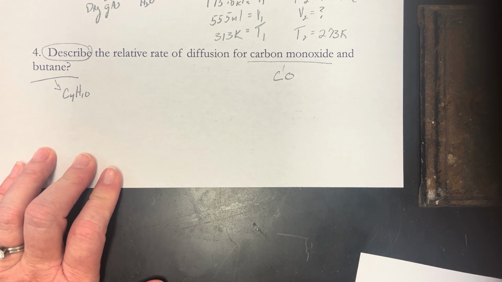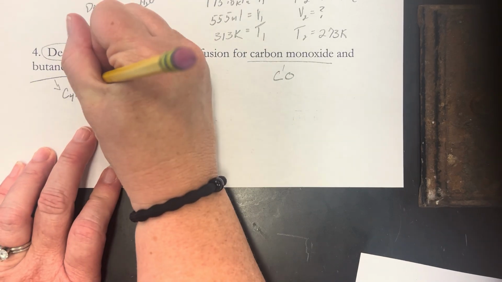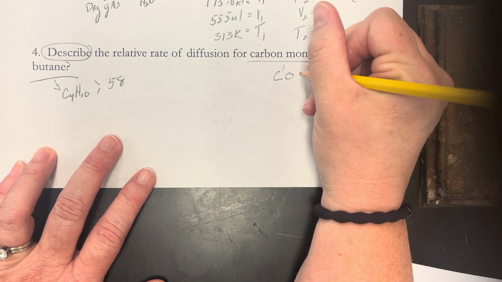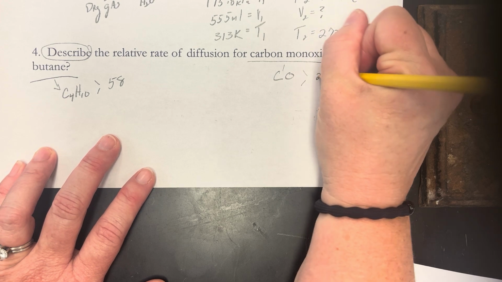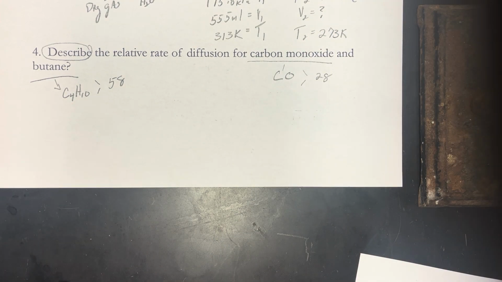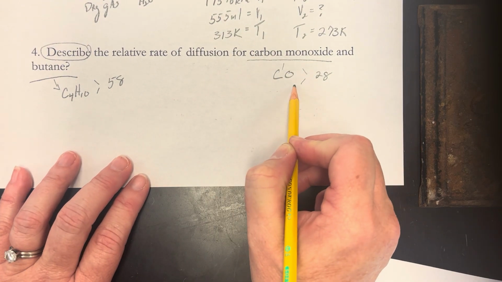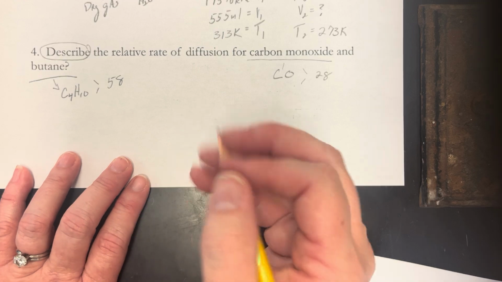When you find the masses of these, you will see that butane has a molecular mass of 58 and carbon monoxide has a molecular mass of 28. All right, so you know which one's going to be faster. Carbon monoxide is going to be faster. We just want to see how much faster.